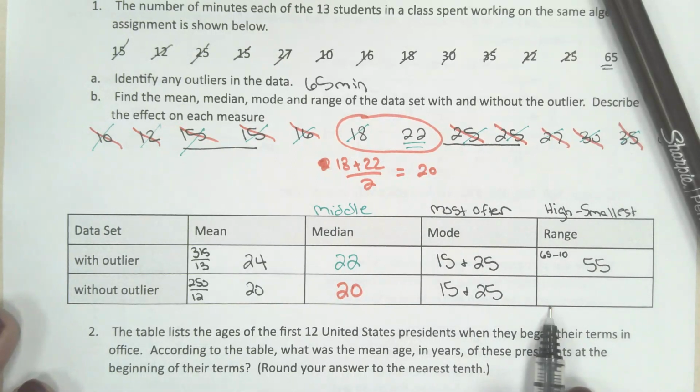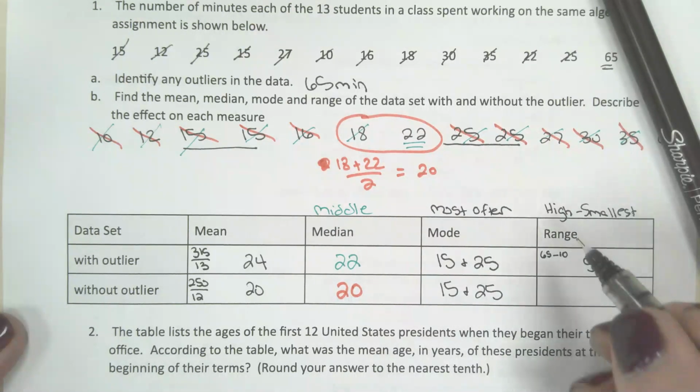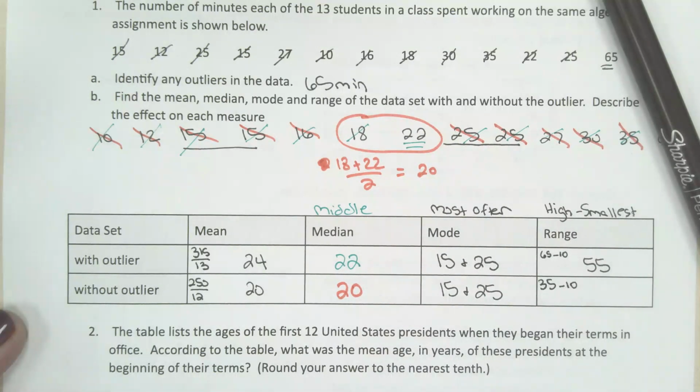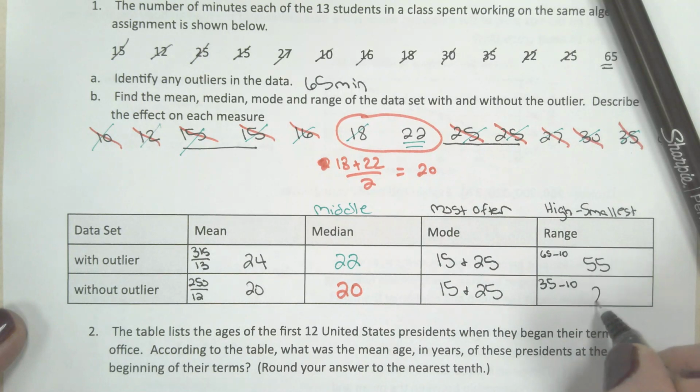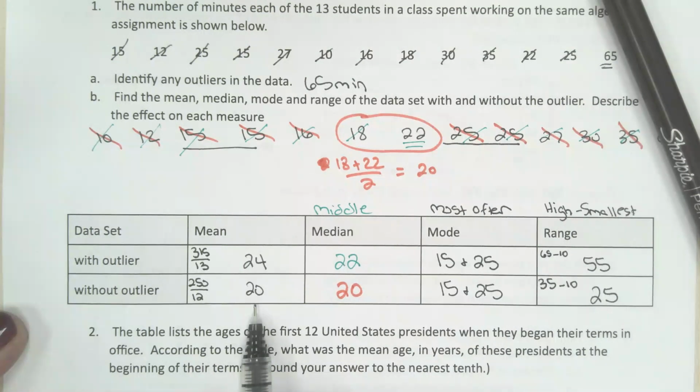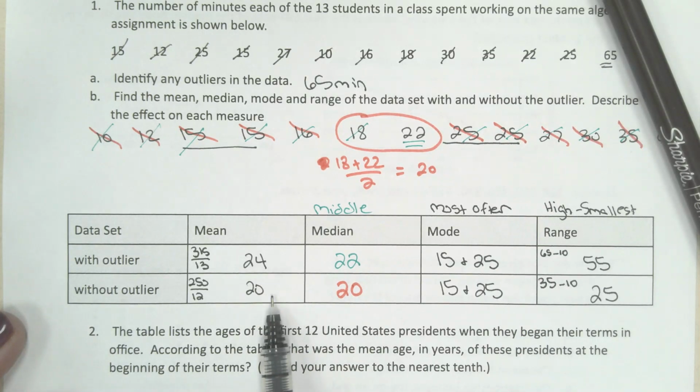The range will definitely change. So the range now goes from 35 down to 10, and so when I subtract, I get 25. So when you're looking, and the question will probably be, if you take an outlier out, where will it have the greatest impact? Well, it certainly had an impact on the mean.